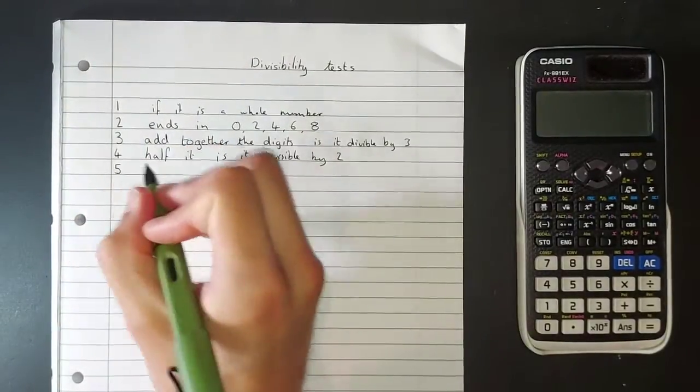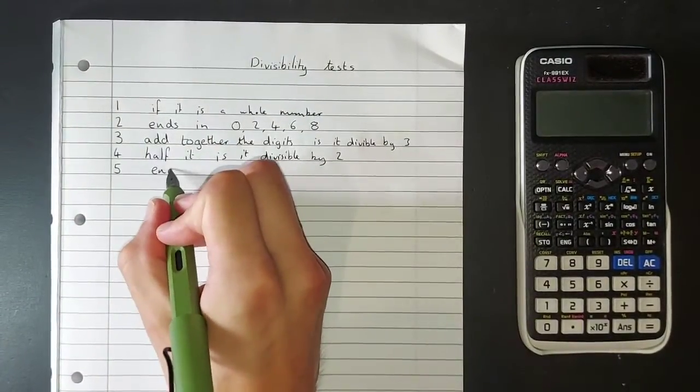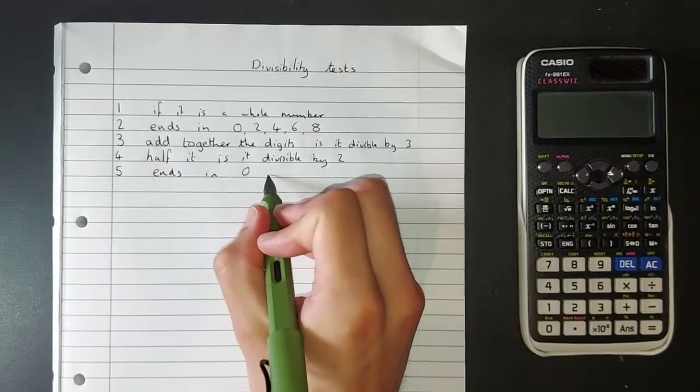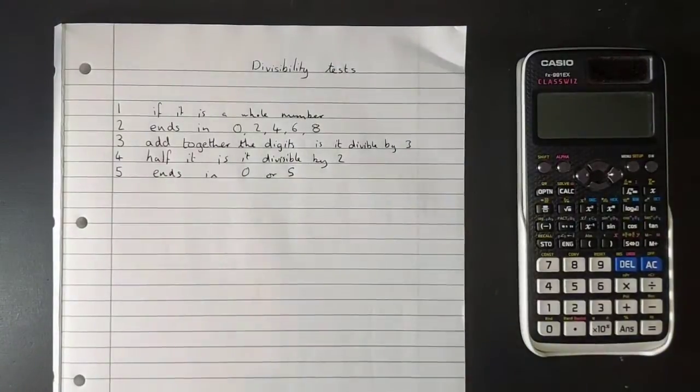Let's have a look at 5. 5 is another easy one. If it ends in either a 0 or a 5, then it is divisible by 5.